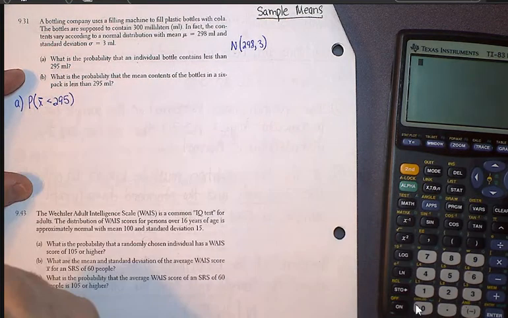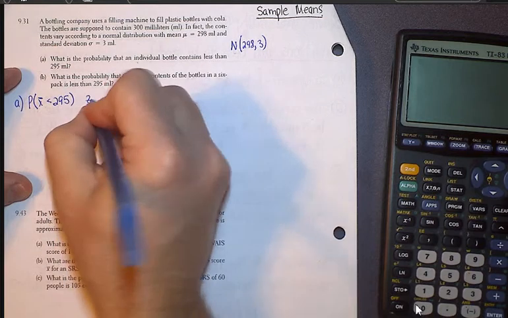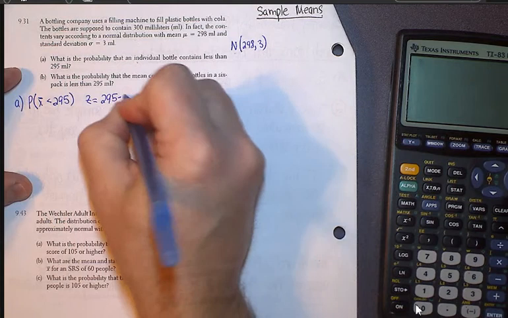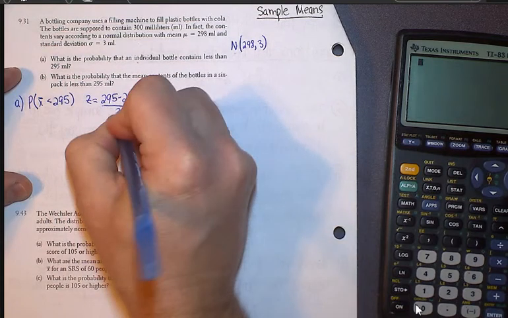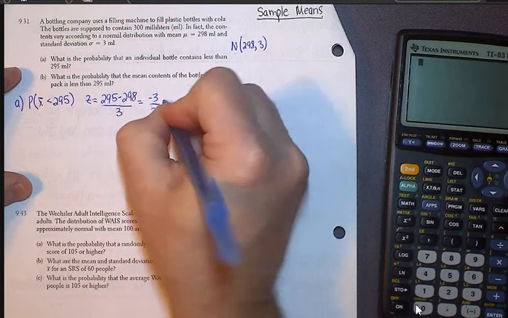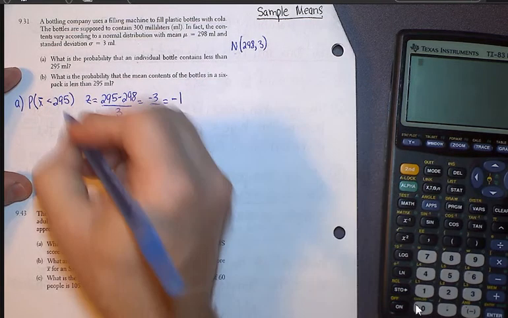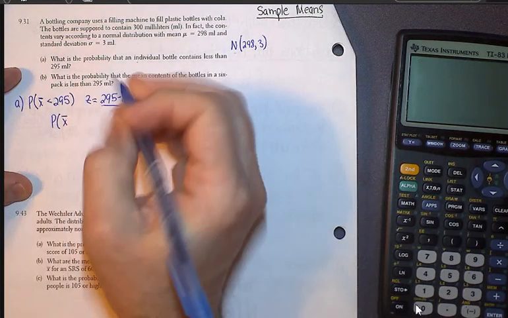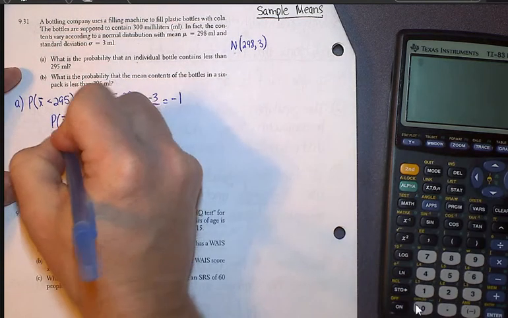So we need to calculate a z-score for that, so we need to standardize it. 295 minus 298, which is our mean, divided by the standard deviation. We're going to wind up with a negative 3 over 3, which is a negative 1. So my answer is going to be the probability that z is equal to a negative 1.